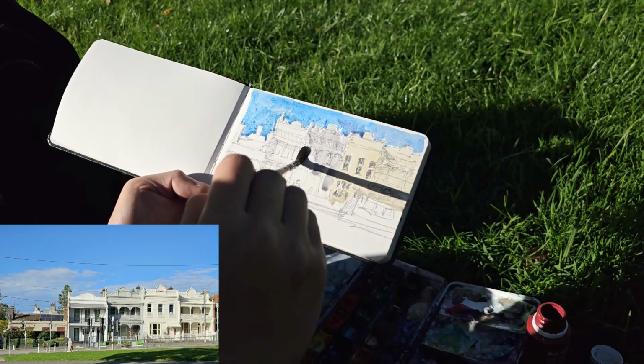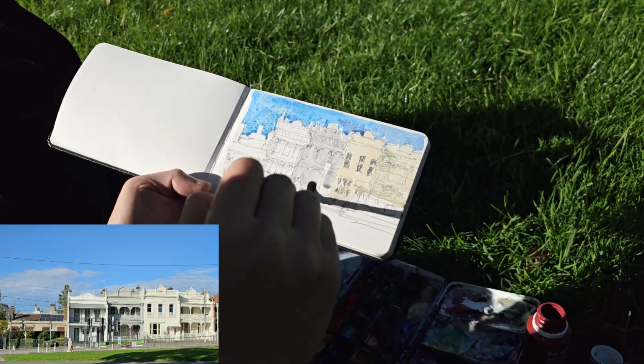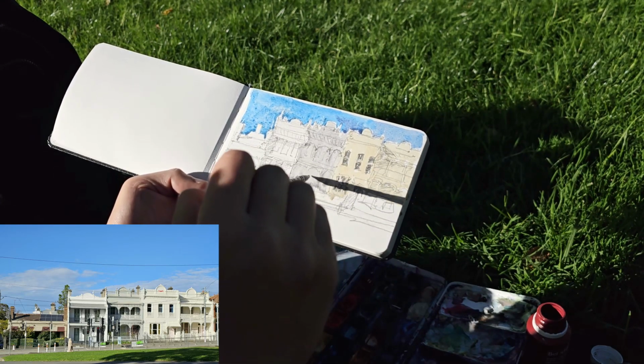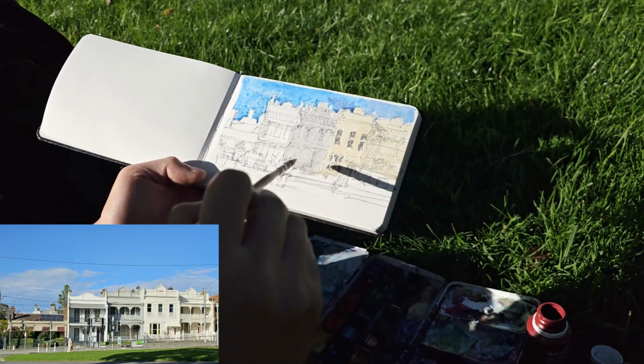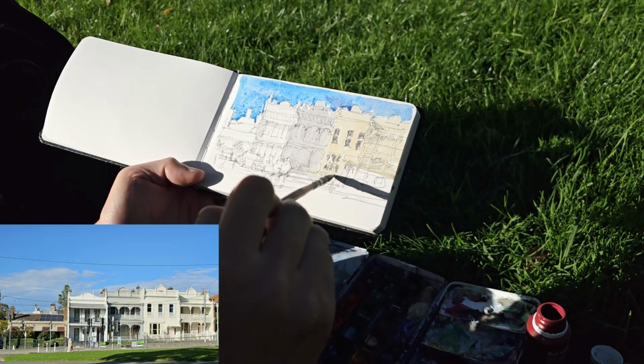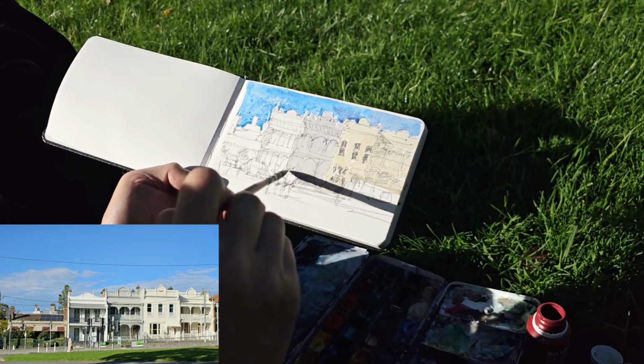Hope this all connects together. And at the moment, like I said, we're not getting into any details or anything like that. We are just getting in some basic colors, a background wash for the light.